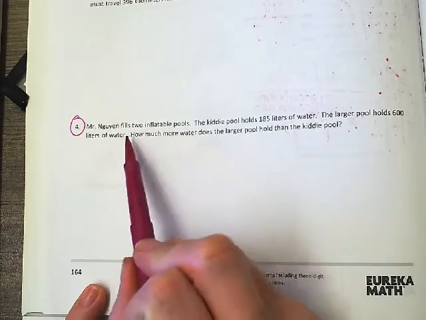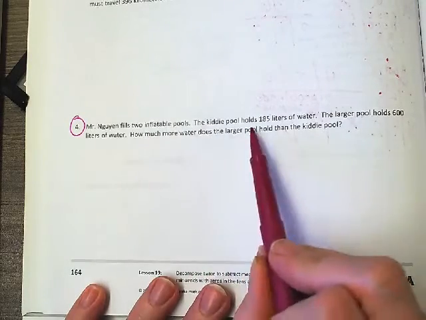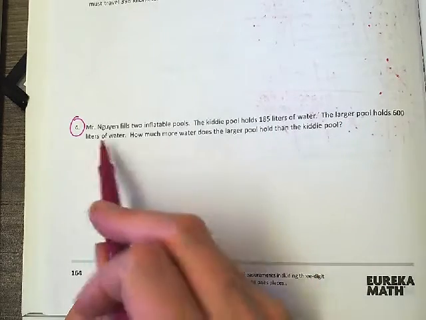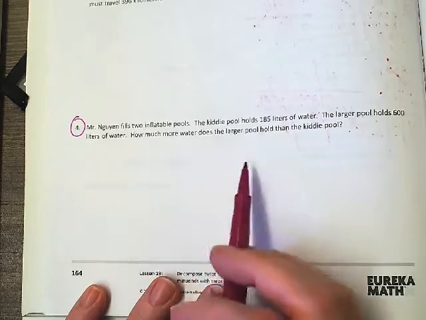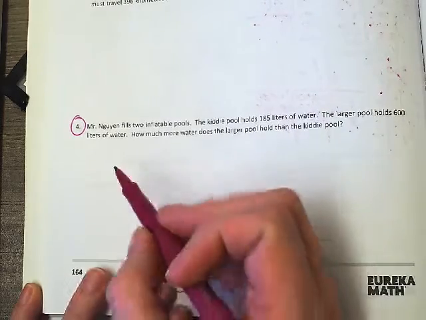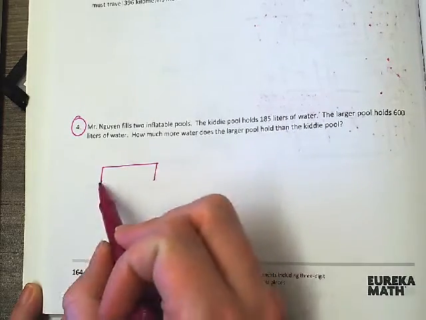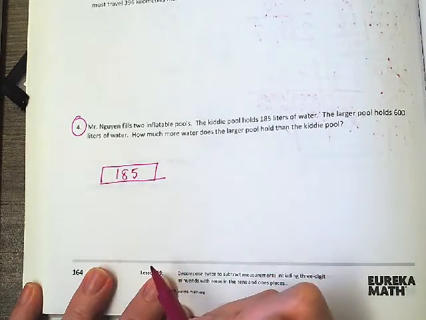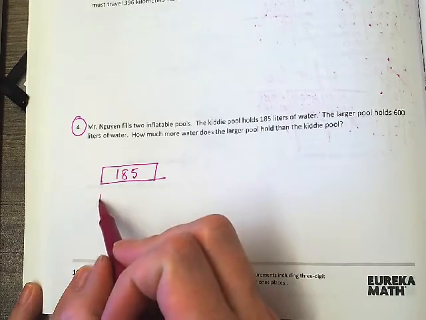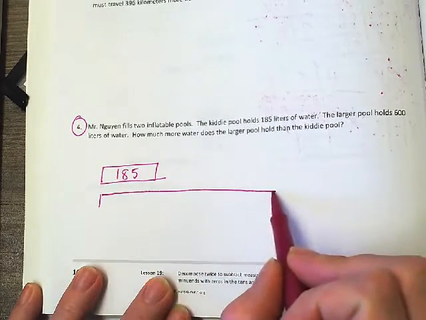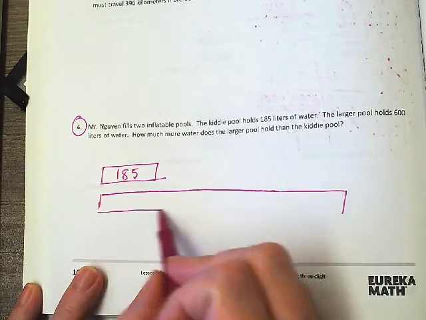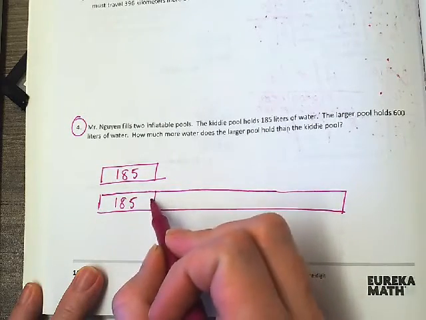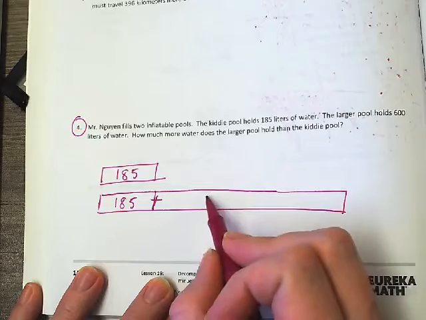Mr. N here, he fills 2 inflatable pools. The kiddie pool holds 185 liters of water. The larger pool holds 600 liters of water. How much more does the larger pool hold than the kiddie pool? So here's the kiddie pool at 185. And the larger pool holds 600 more. So it's pretty big, right? So it holds that 185 plus 600 more, right?